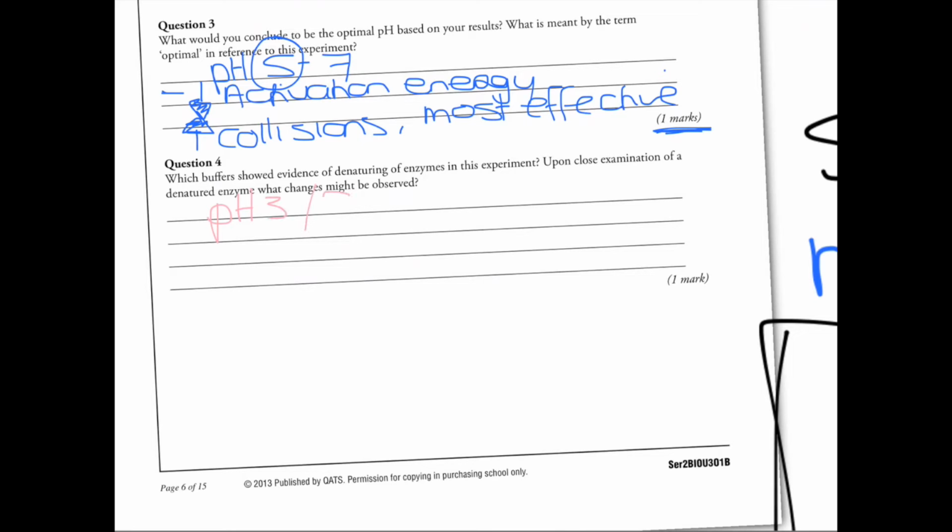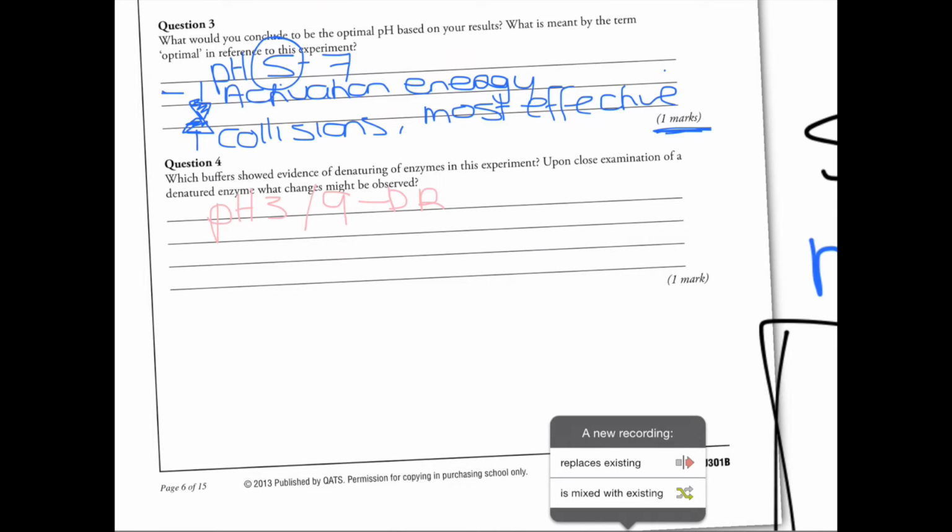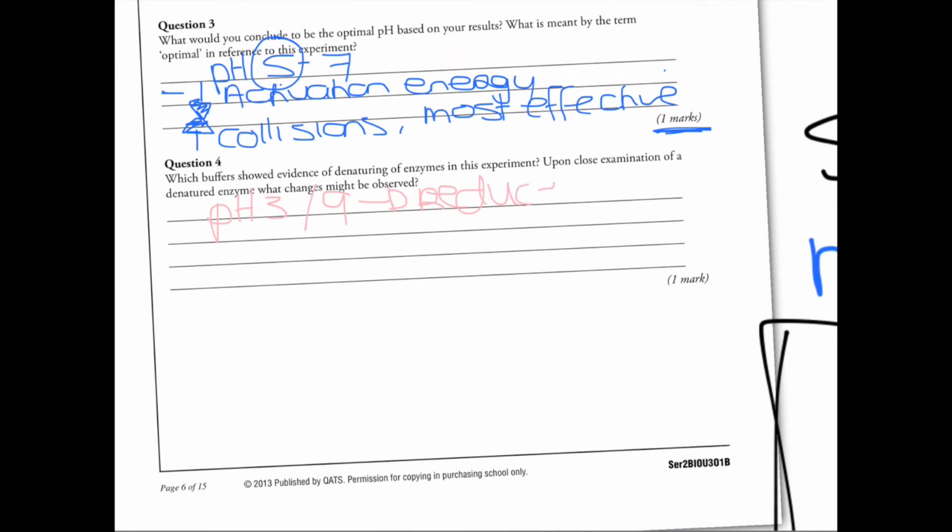pH 3 or pH 9, we had a reduced activity. So we would say that denaturation maybe started to have occurred. But again, it could have been just slower and it could have been the time period. So you don't need to talk about that, but take that into consideration. And when you're talking about denaturation, this is so important. You need to know that whatever exposure the enzyme has had, that's started to affect the peptide bonds.